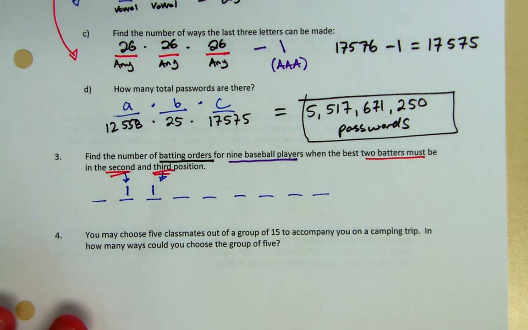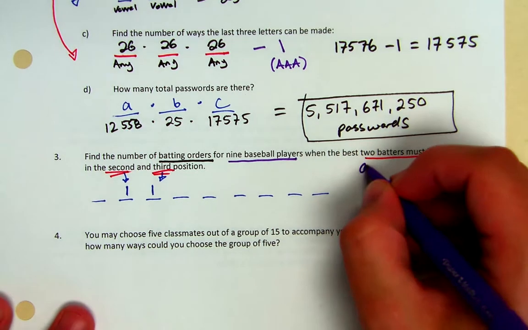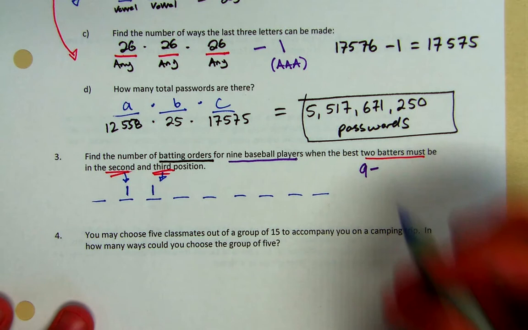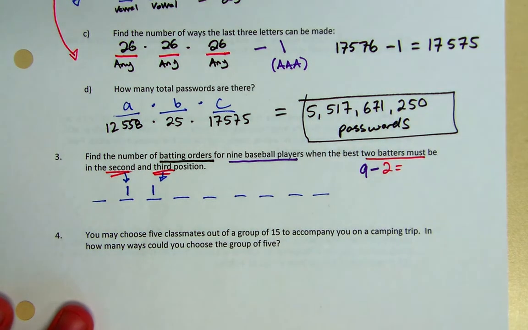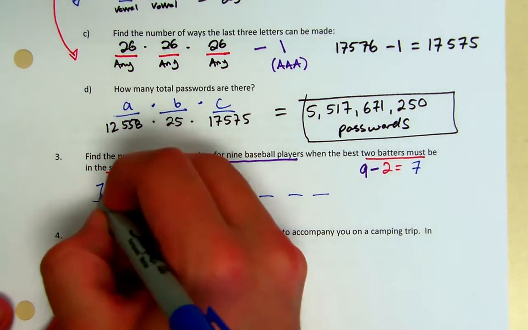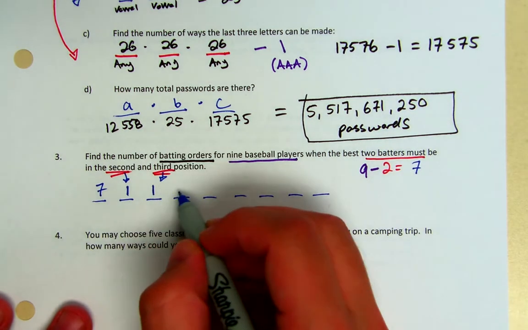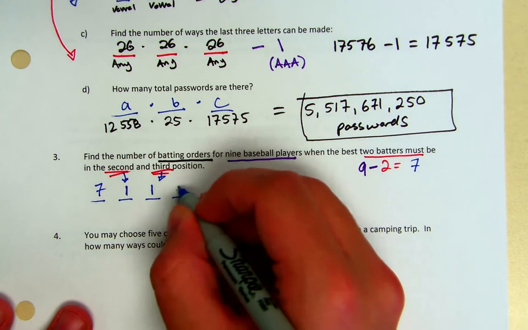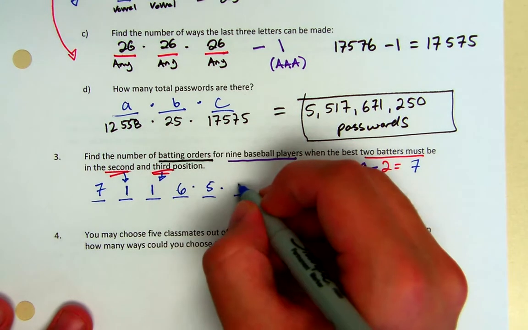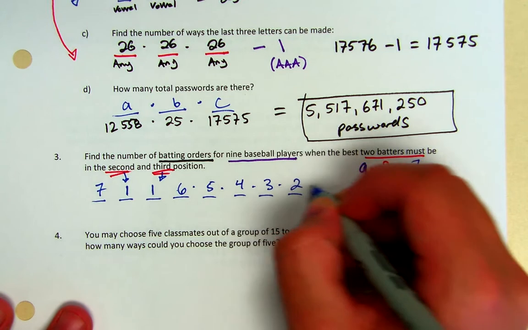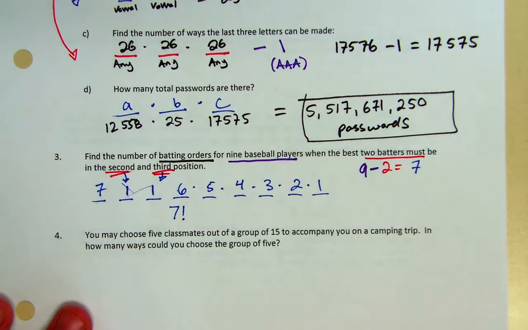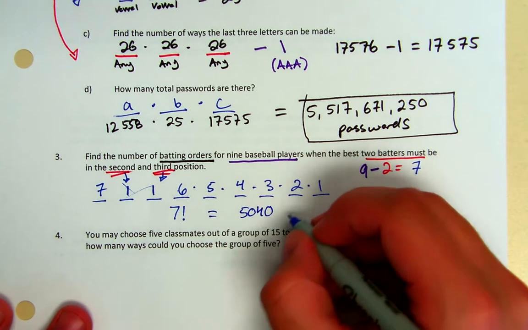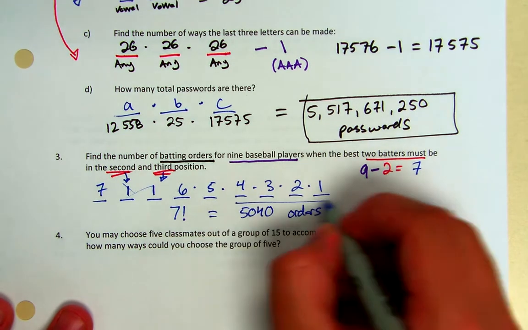Well, how many players are left now? We've got 9 players and we subtract out 2 of the batters, so we're left with 7. I can put 7 guys here, but in the next position I only have 6 guys left, then 5 guys, 4 guys, 3 guys, 2 guys, 1 guy. Or realize that this is 7 factorial, which ends up being 5,040 orders for batting.